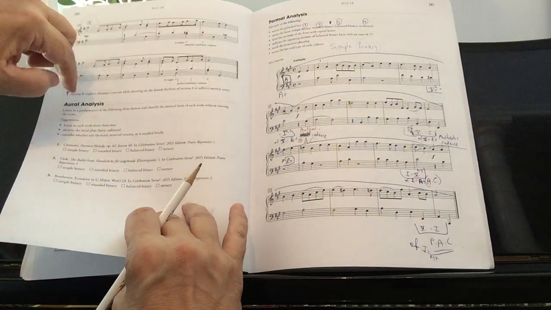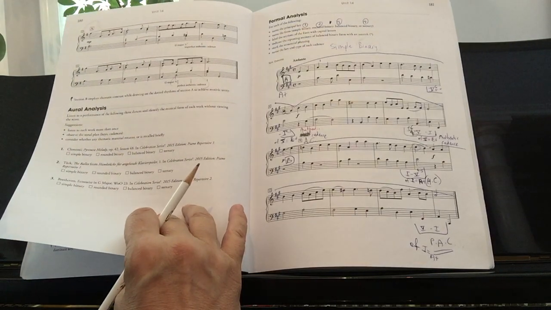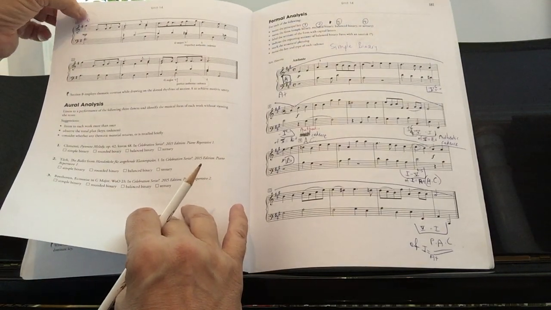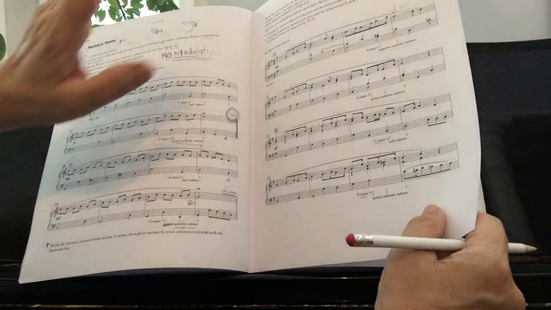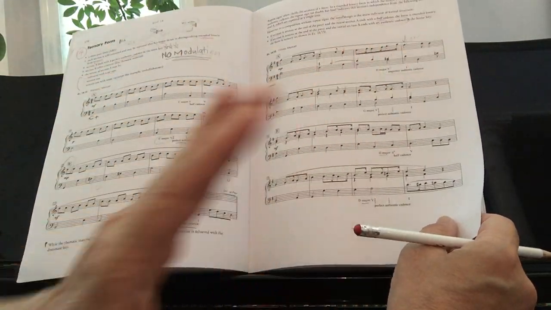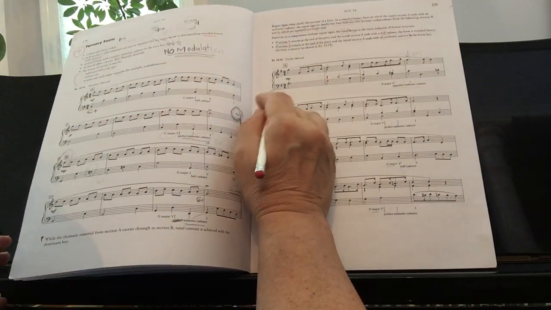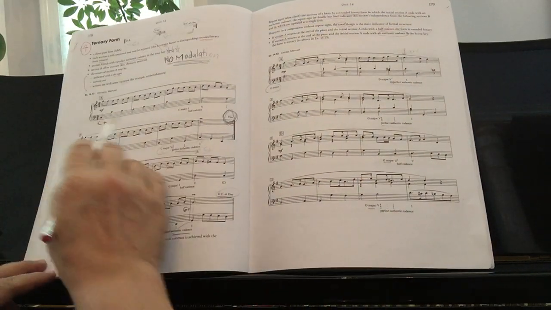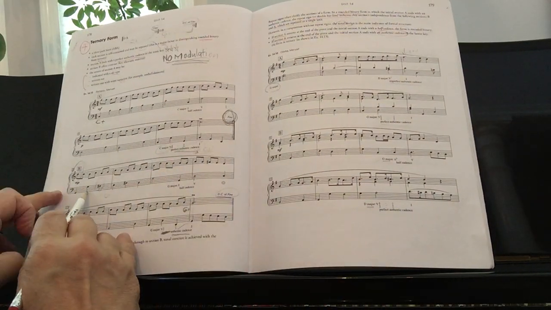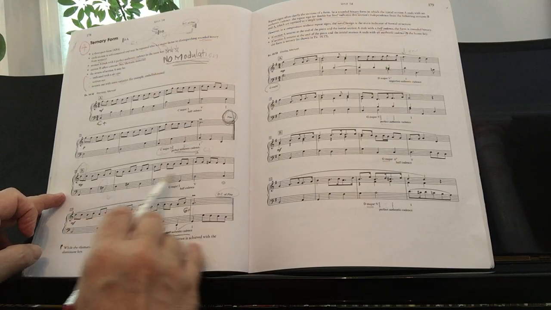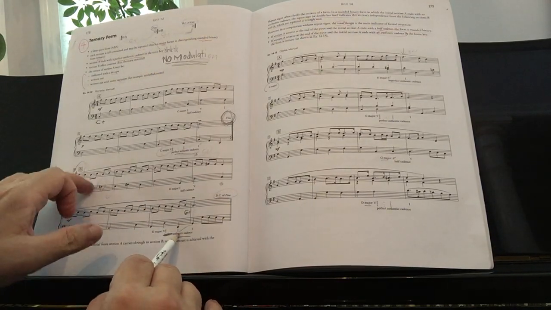He rewrote it. Didn't want to write the capo al fine. So what you want to say is ternary, because the A section does not modulate. It goes G major to G major. C major ends on C. The B section is in G major, and he ends in G, the B section.